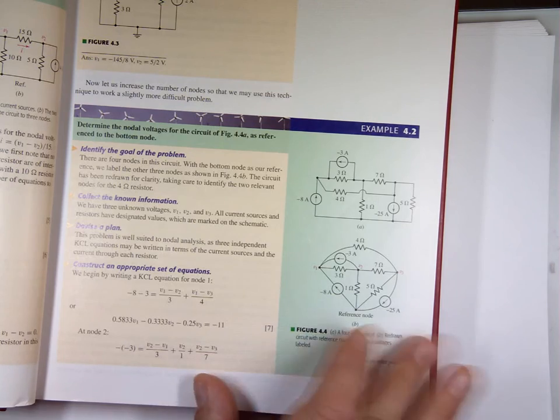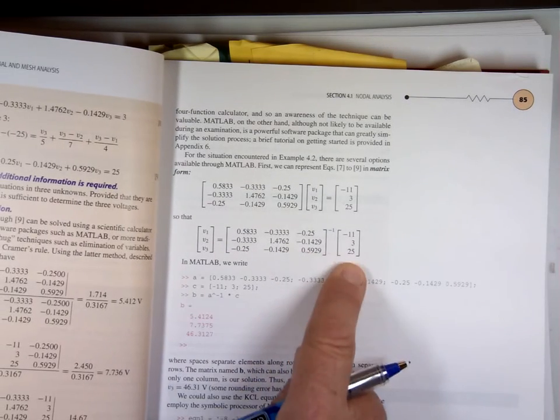Notice here's the inverse: take the inverse of that determinant minus this one. That will give you the answer. They're actually using MATLAB for this. Use MATLAB.